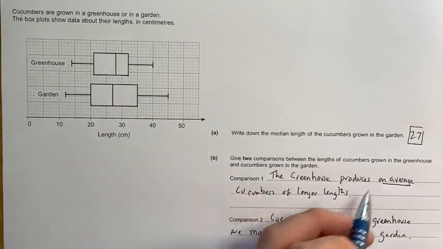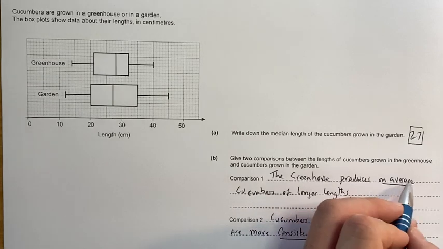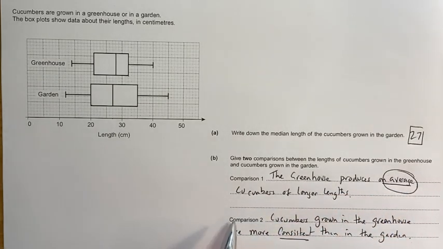And that's what they're looking for. They're looking for one comparison which talks about the average, and they're looking for one comparison that talks about which one is more consistent than the other. That is the two things they're looking for.